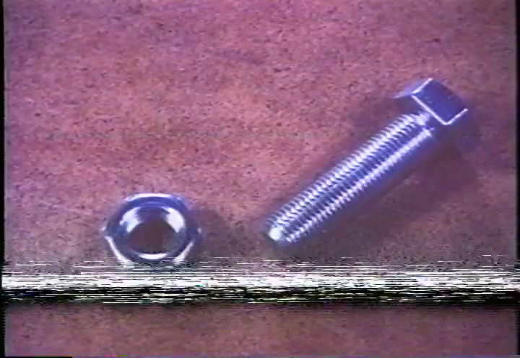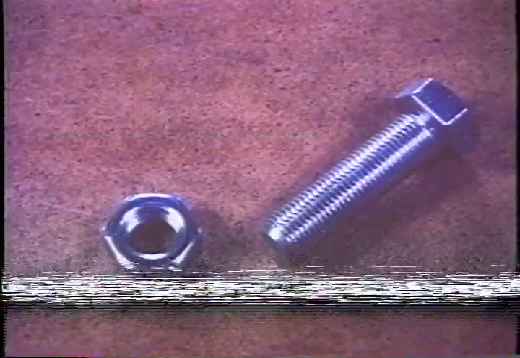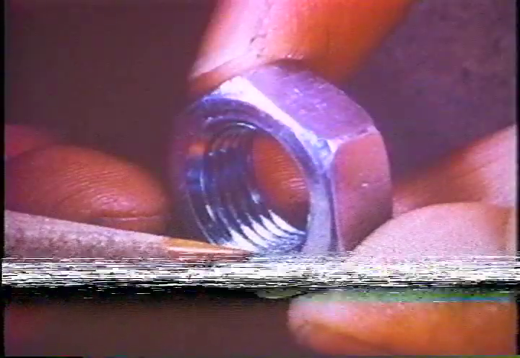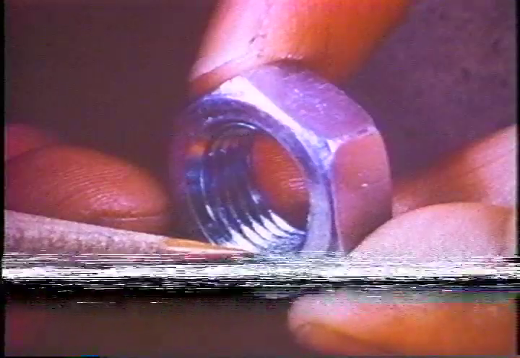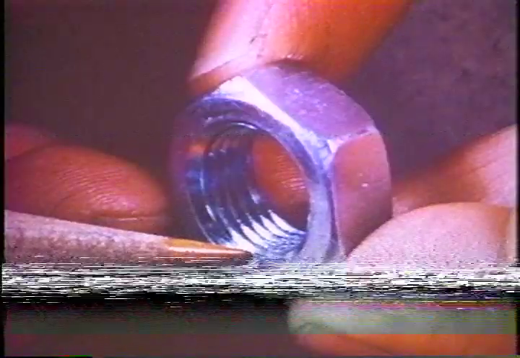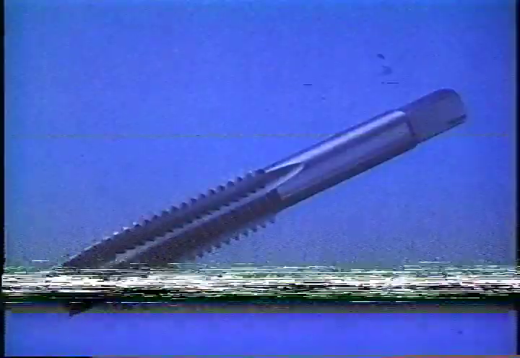Bolts and other threaded fastening devices are so basic to industry that industry simply couldn't exist without them. This nut is an example of internal threading. Internal threads make ideal fasteners, so it's important to be able to create them quickly. The tap is the basic tool for cutting internal threads in a hole. And the actual process of cutting threads is called tapping. In this case, it's called hand tapping.